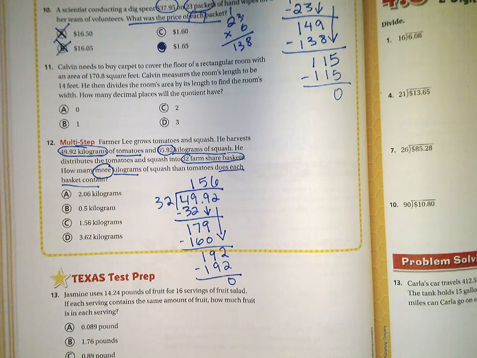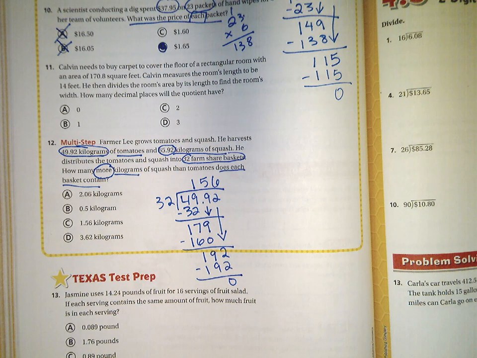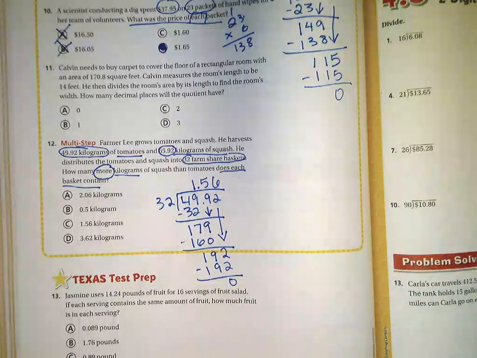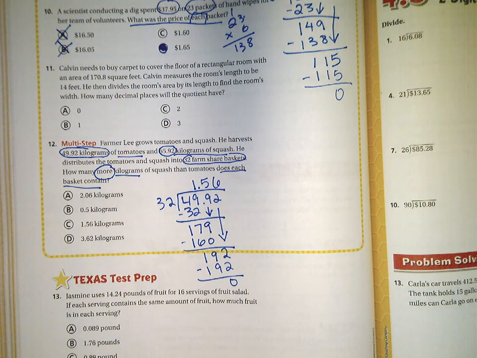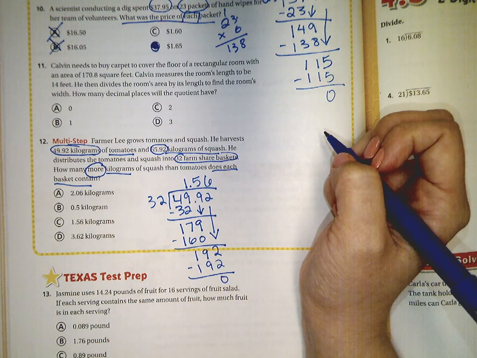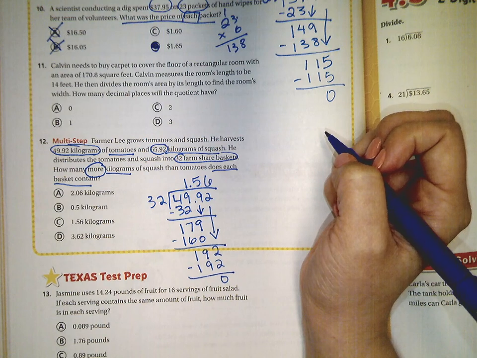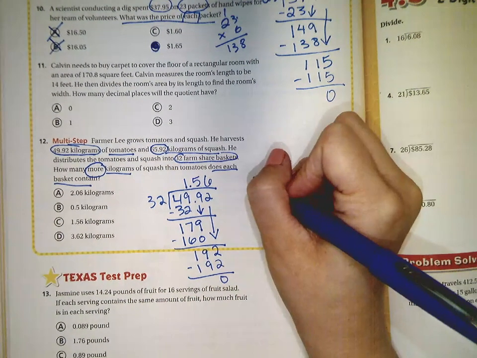So where did my decimal go in my answer here? Between the 1 and the 5. Because I have 2 digits in my dividend, so I need to have 2 digits in my quotient, because my divisor has 9. Yes. It's now letter C. What else do I have to do? I've only done the tomatoes, but I need to figure out the difference between the tomatoes and squash. So now I have to divide the squash into 32.